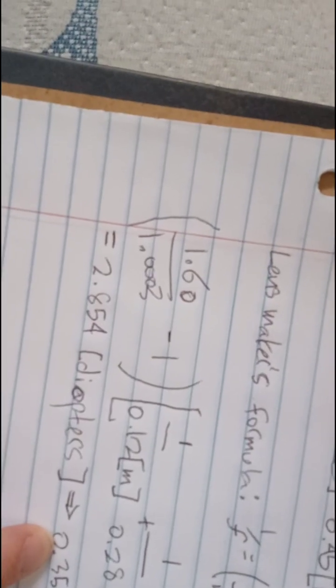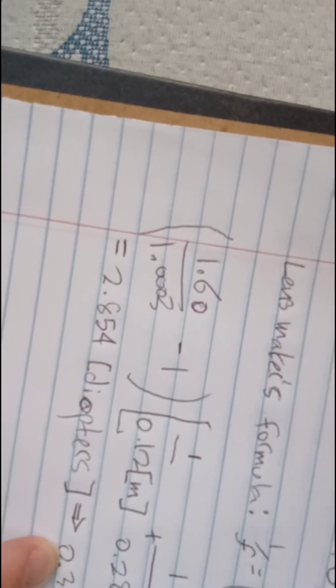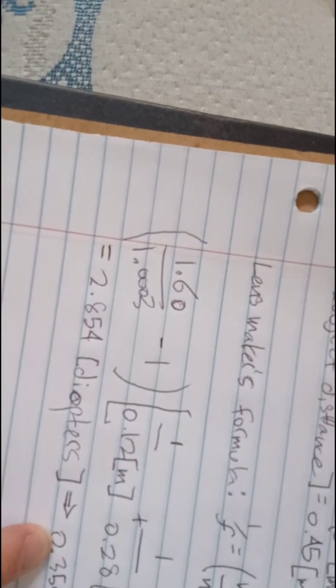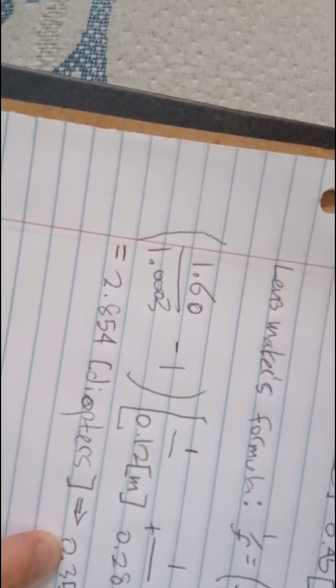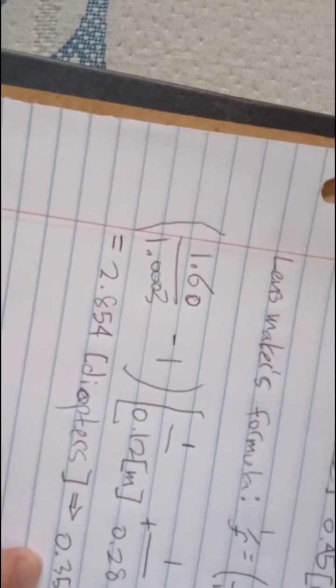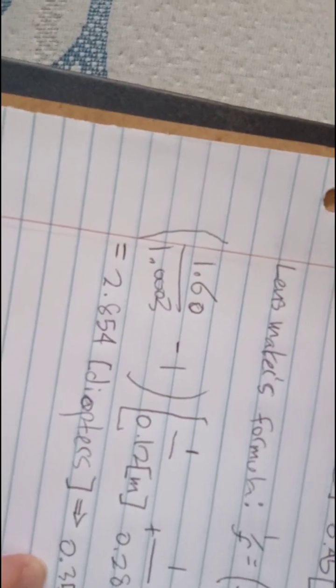We use the lens maker's formula, which gives us the specific power of the lens. But if we use the thin lens formula, that will give us the position of the image.